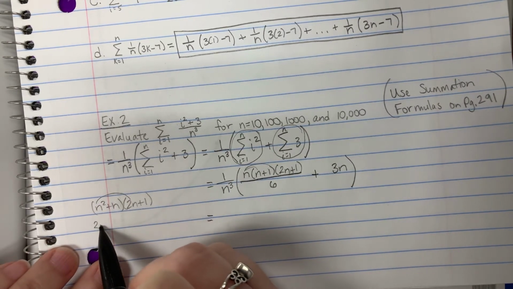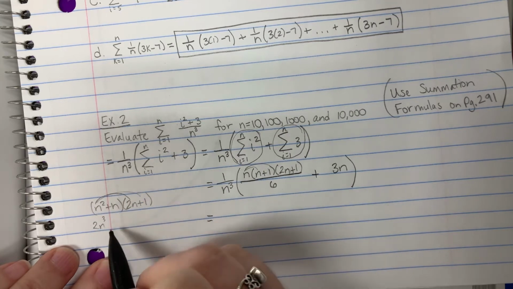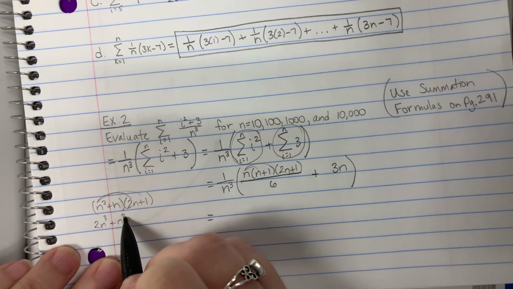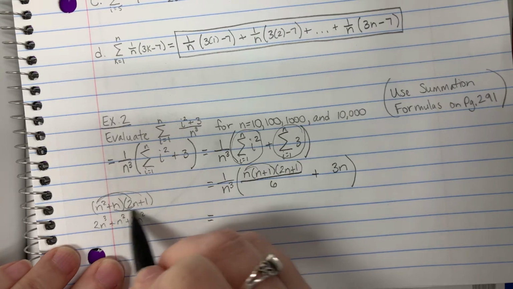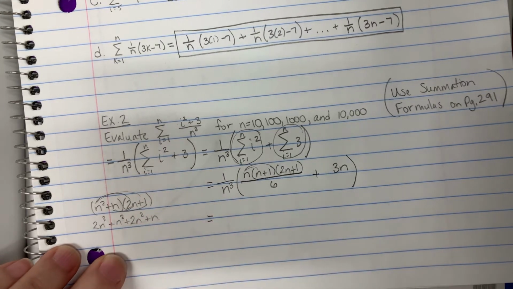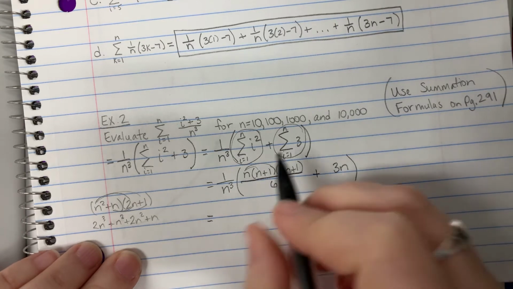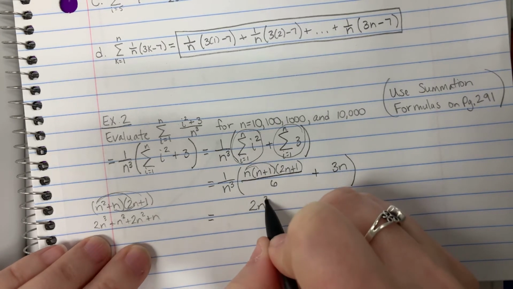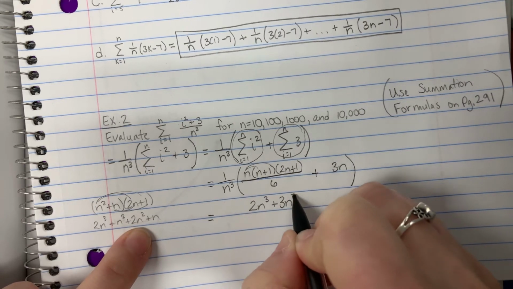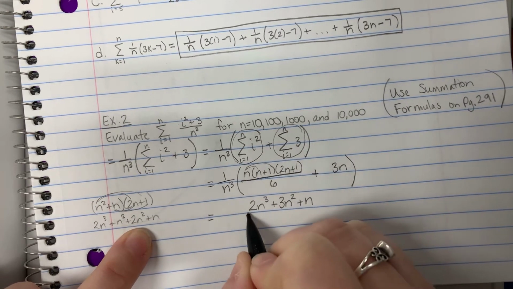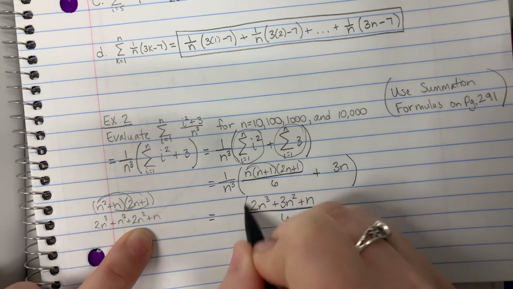That would be 2n to the third plus n squared plus 2n squared plus n. So all of this top part right here is really 2n to the third plus, if you put these middle two together, that'd be 3n squared plus n, all over 6.